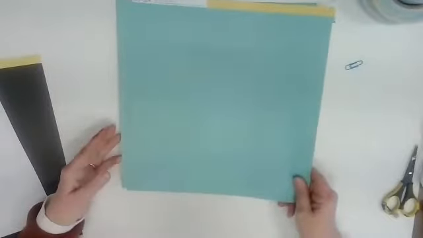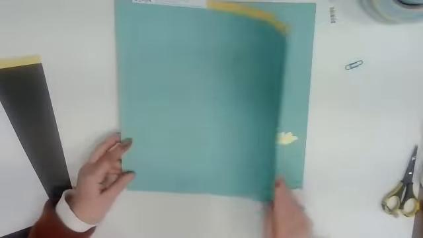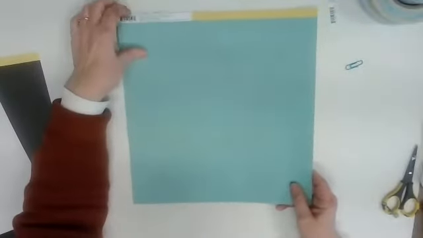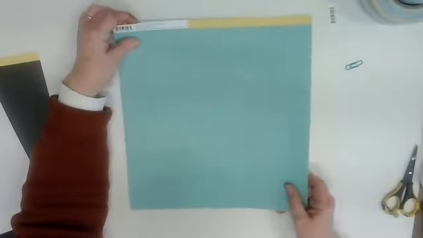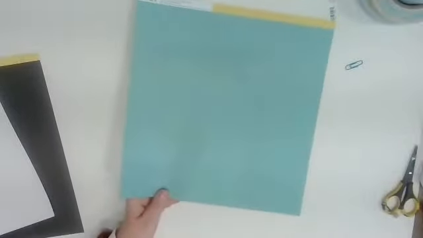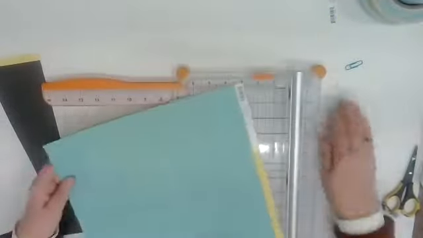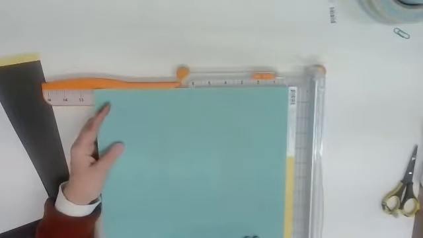So anyways, our background is from the basic pack. It is number 15-16, Sunshine Ocean. So you can just go ahead, find that, and take off the information.